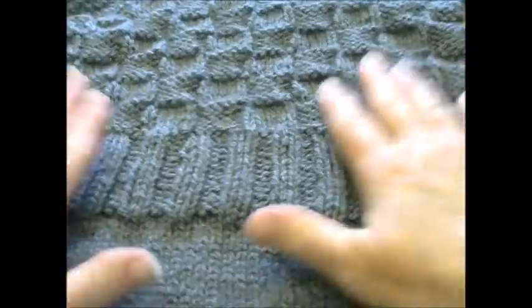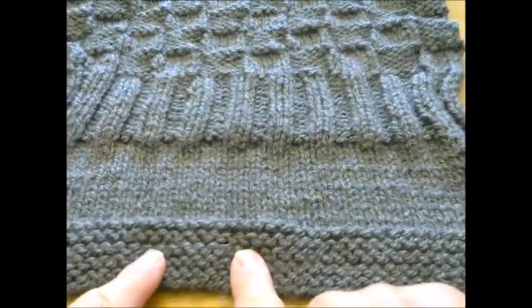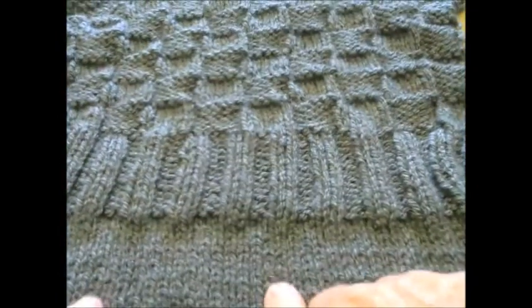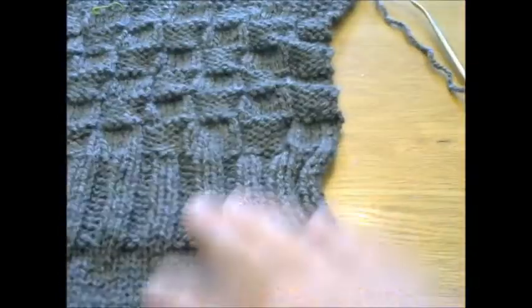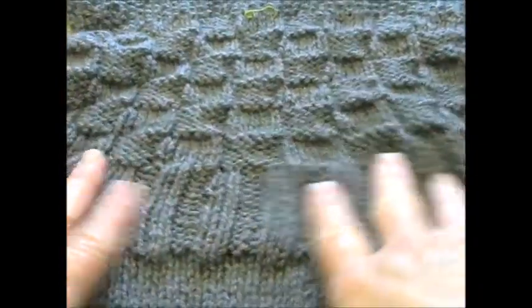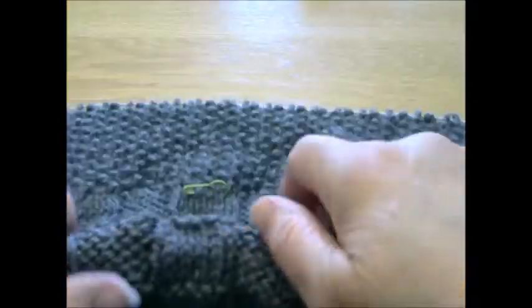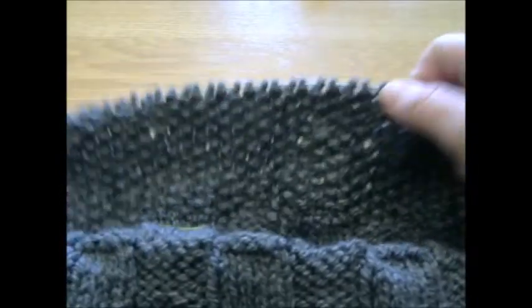You can see it has a texture to it with the purl bumps. So this is how far we are with our cowl now. We have a garter, stockinette, rib stitch, and you will notice that the rib stitch does pull in a little bit here on both sides. That's because this is very elastic. Then we have the basket weave stitch, and then we have the seed stitch here.